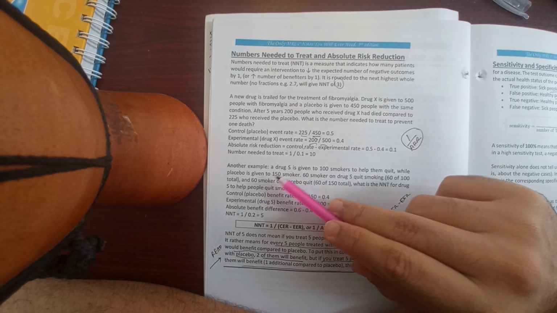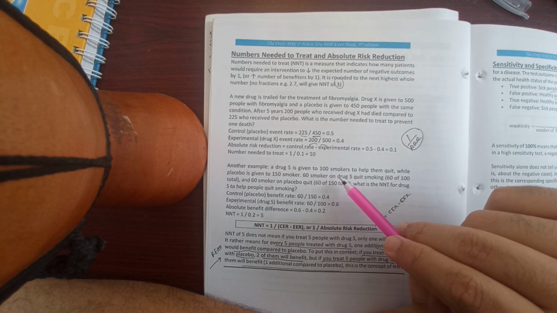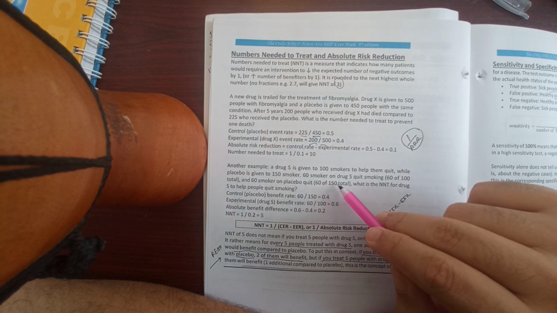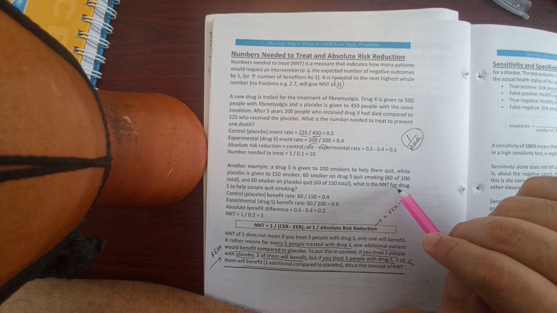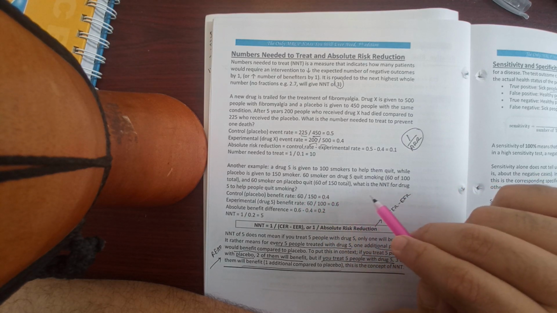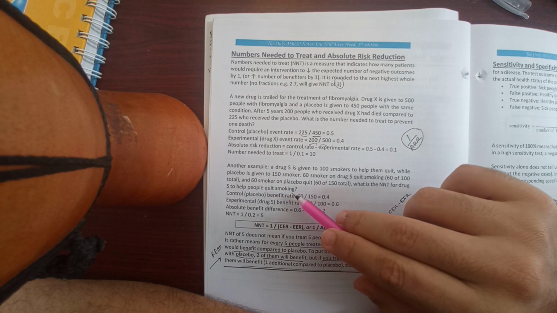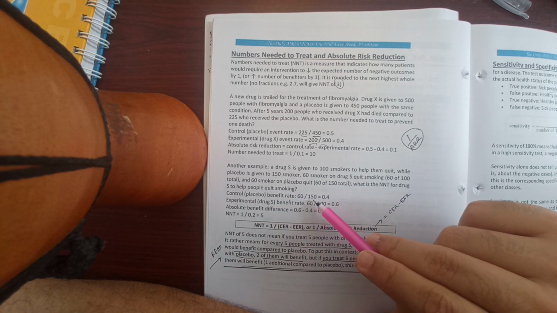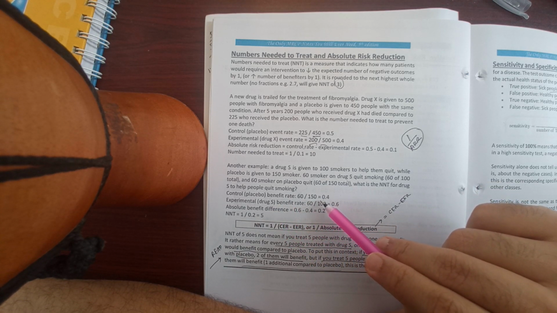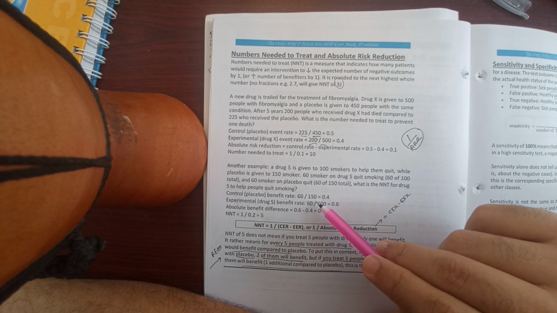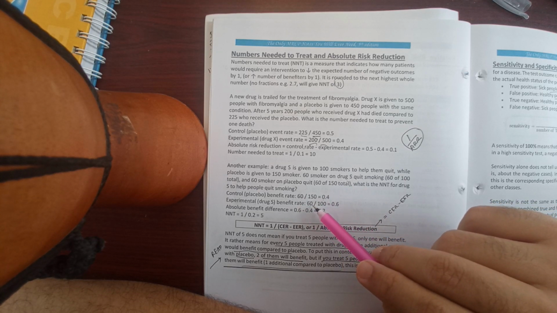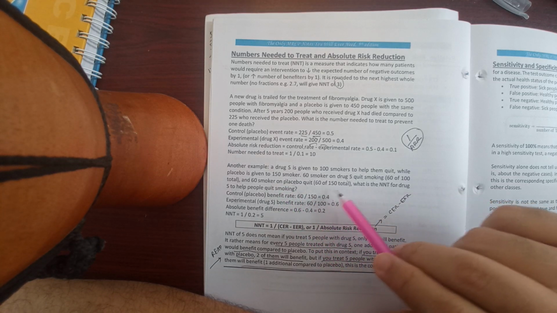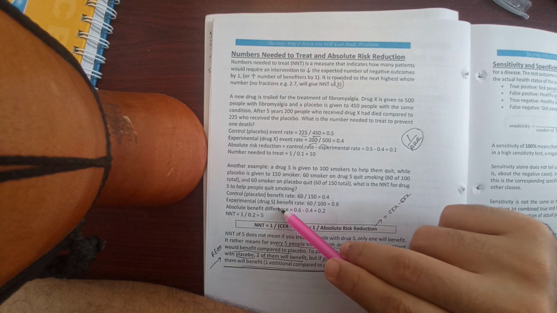So another example: drug S is given to 100 smokers to help them quit, while placebo is given to 150 smokers. 60 smokers on drug S quit smoking, and 60 smokers on placebo quit. So what is the NNT for drug S to help people quit smoking? Placebo is the control. So 60 out of 150 is 0.4, and 60 out of 100 on drug S is 0.6.